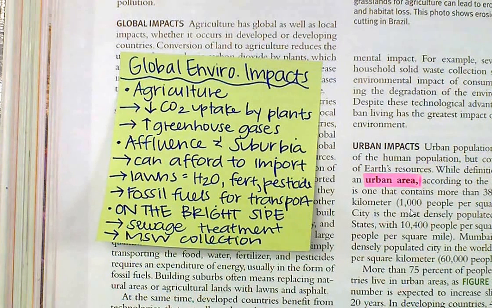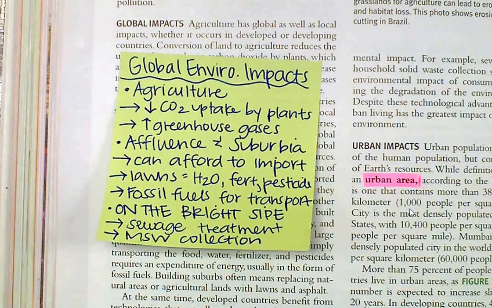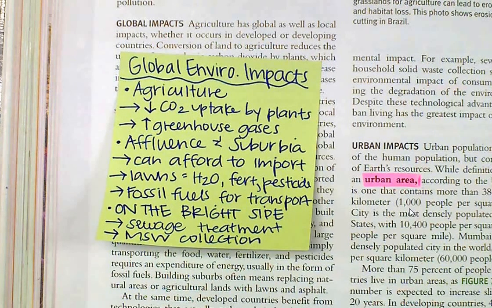Right, then we have fossil fuels for transport. You can drive to work, you drive to the grocery store. The peaches that you just ate had to drive up from Mexico to meet you. Okay, there's a bunch of fossil fuels.